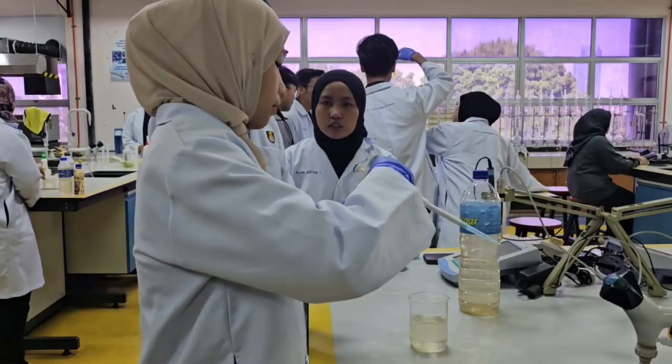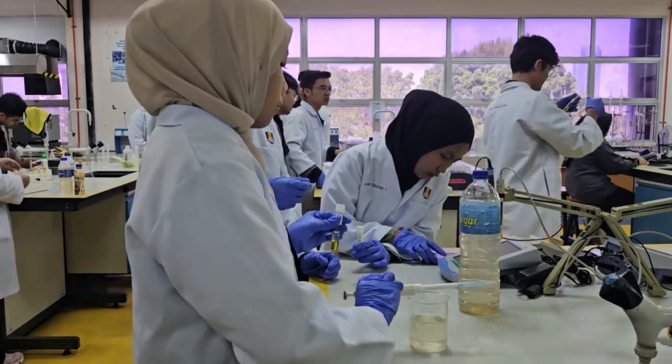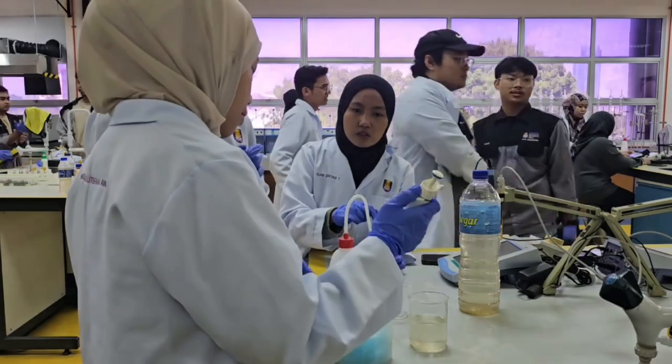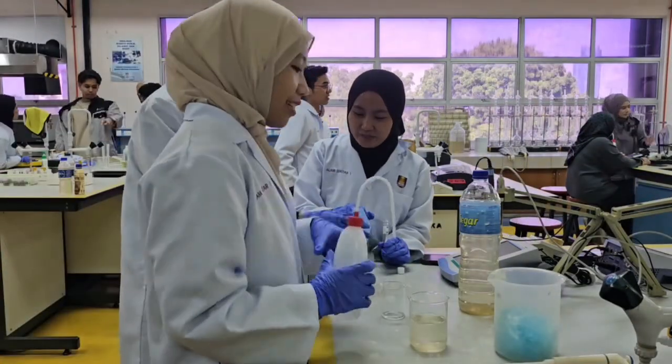Immediately seal the vial tightly with its cap to avoid evaporation and contamination, and then we shake the vial thoroughly for a few seconds to ensure the chemical reagents are well mixed.